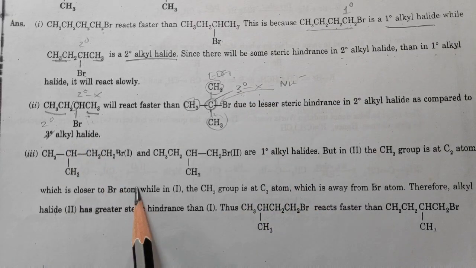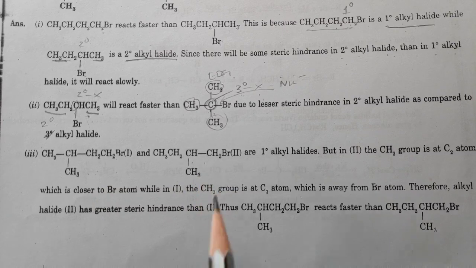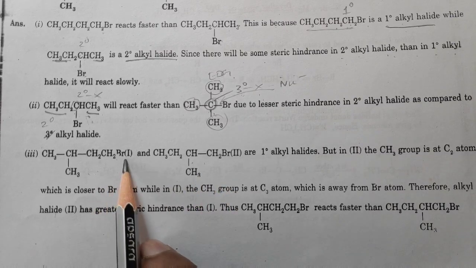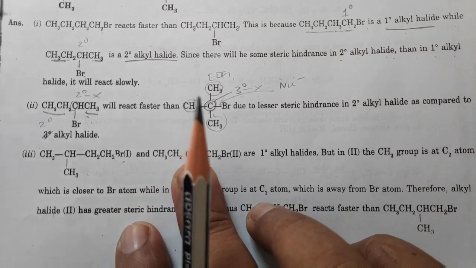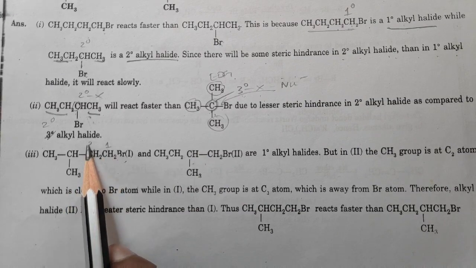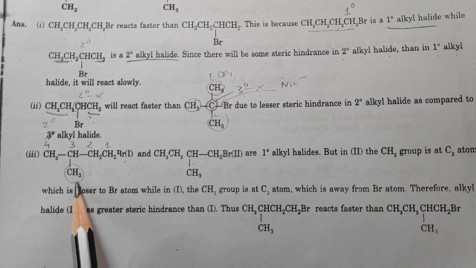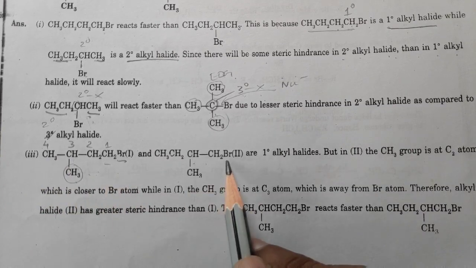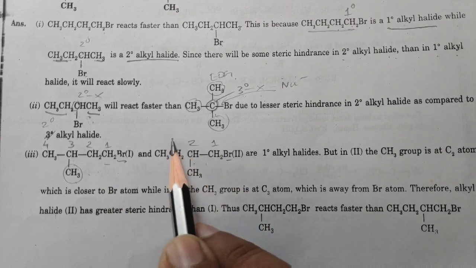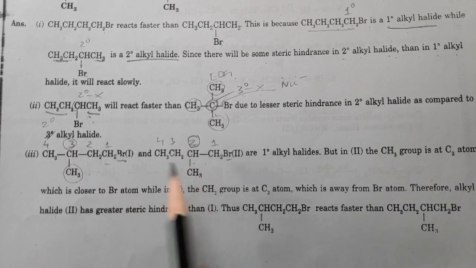The third and the last one of this 10.7, what is written here? You can see here the two structures that are given. Now in this case you can see Br, and in both cases you can see the CH3. If I number this one 1, 2, 3 and this 4, right? So the methyl group is at which position? Third. Bromine is the same in both the cases. See 1, 2, 3 and 4, right? Here the methyl group is at which position? Here second position and here third.